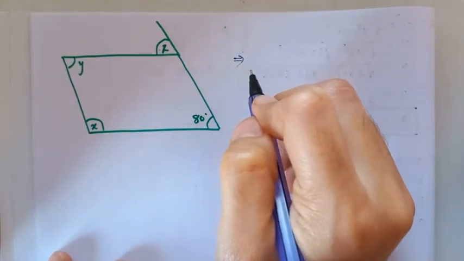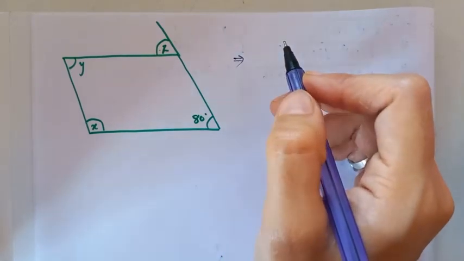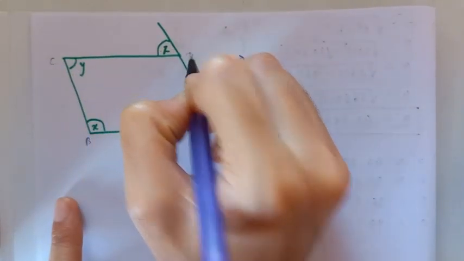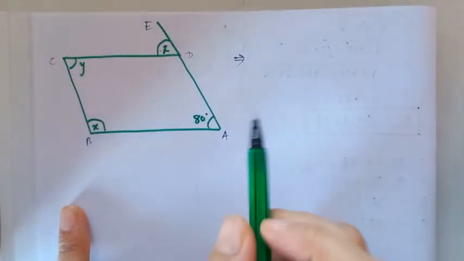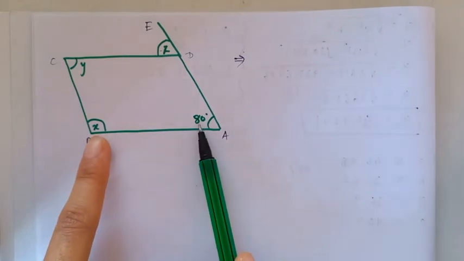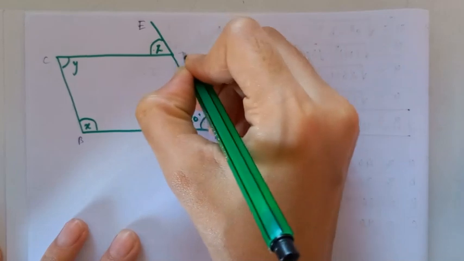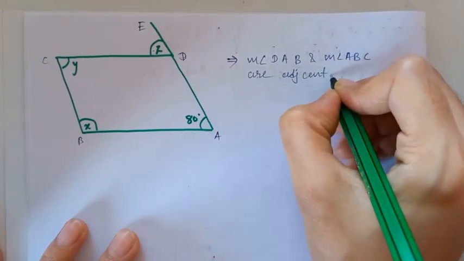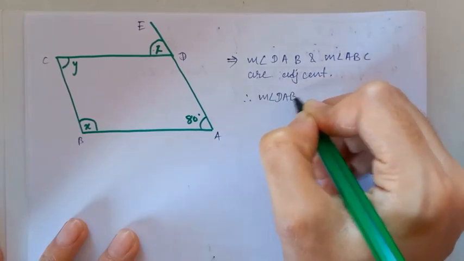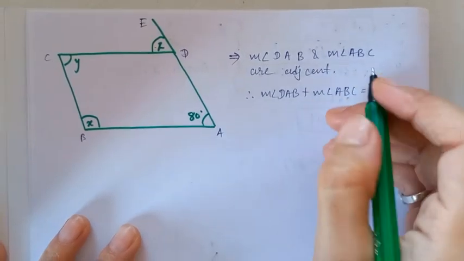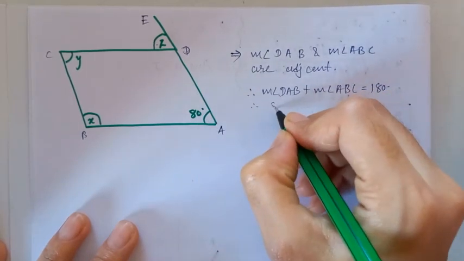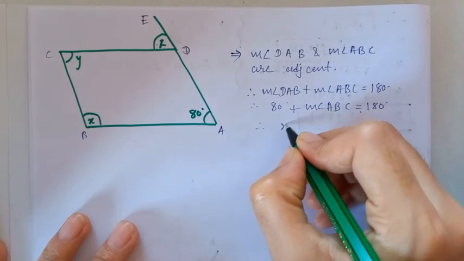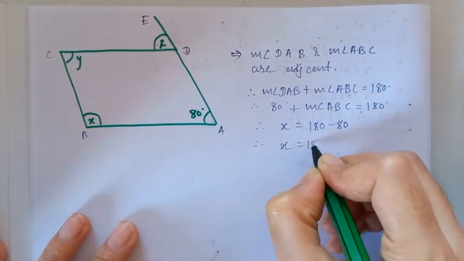So let's quickly find. We know the property of angles for parallelogram, for adjacent angle, for opposite angles. Opposite angles are equal, adjacent angles are supplementary. So see, let's name it A, B, C, D and E. So here measure DAB and ABC, these two are adjacent, so they are supplementary. This is for parallelogram, it is 180 degree. Measure of DAB is given 80 degree plus measure of ABC is equals to 180 degree. Measure of ABC is x, so x is equals to 180 minus 80, so x is equals to 100 degree.